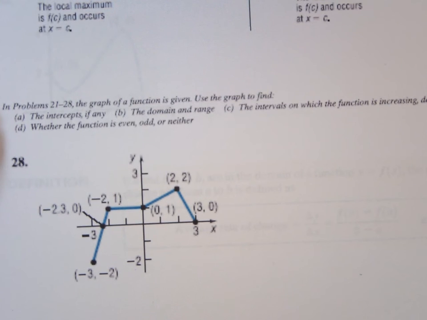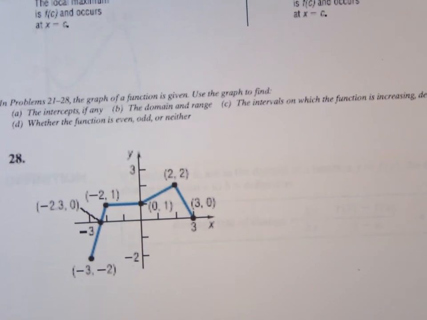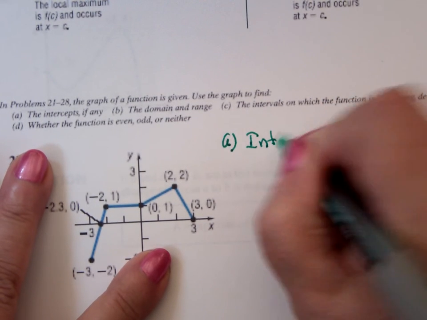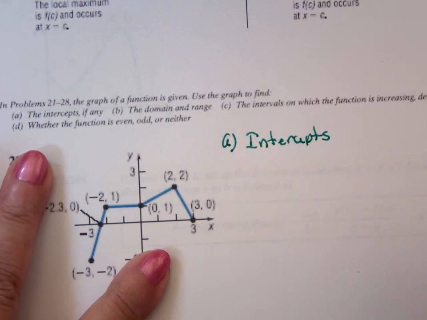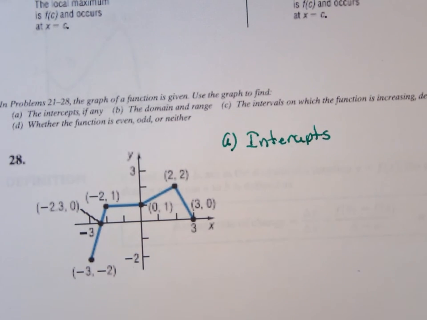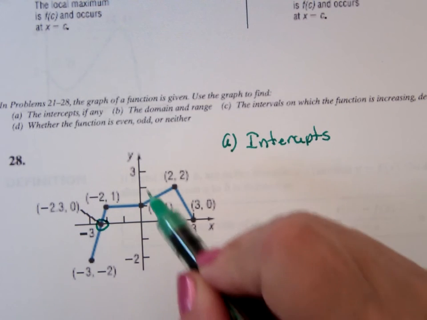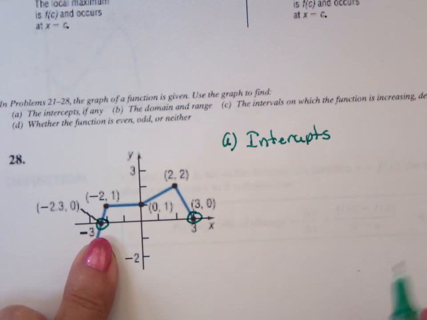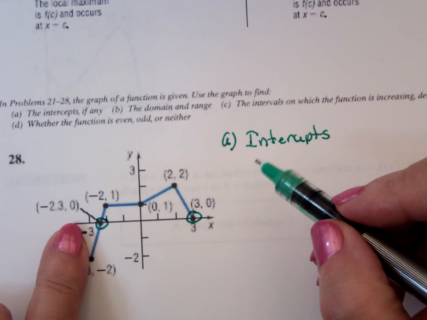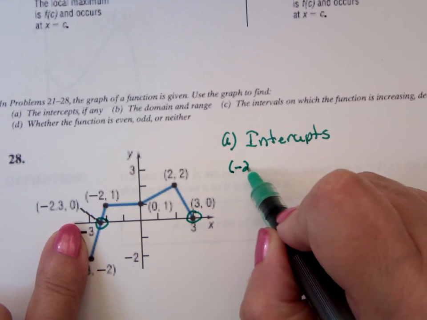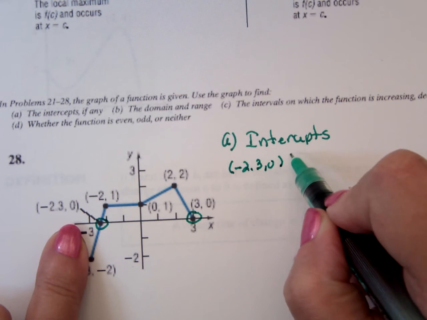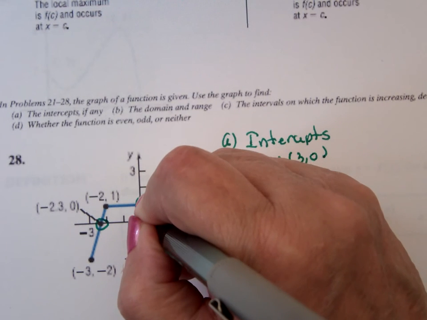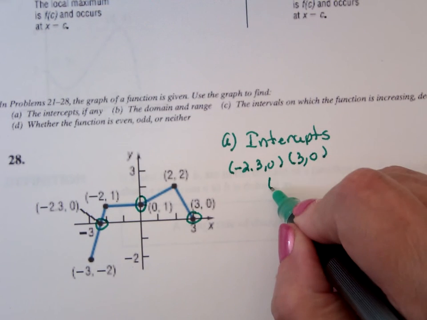Be very, very, very careful about what they're asking and how you write it. It says A, intercepts. Well, I'm looking for x and y intercepts. Here's an x-intercept, and they've given us the coordinate points: negative 2, 0 and 3, 0. And then here's the y-intercept at 0, 1.